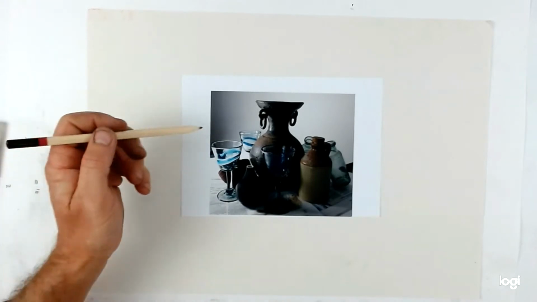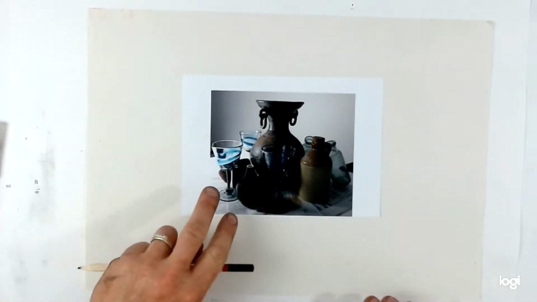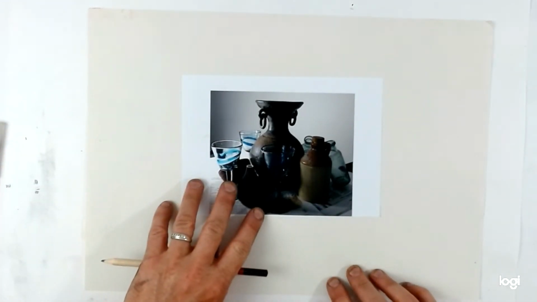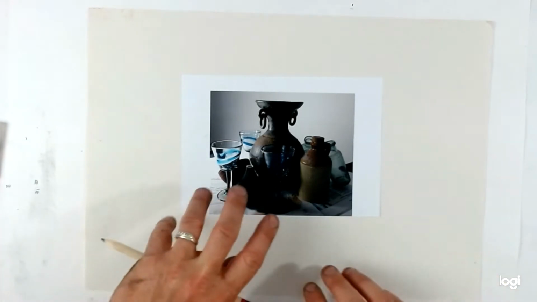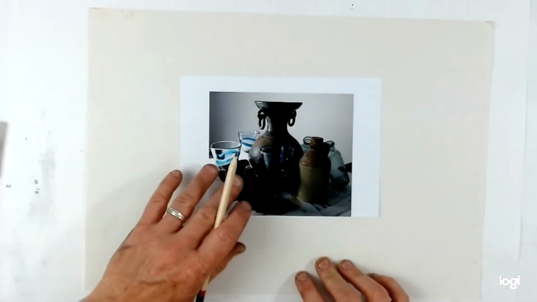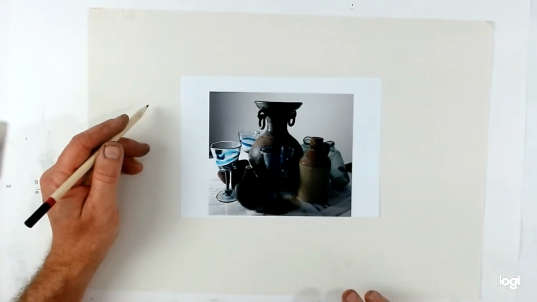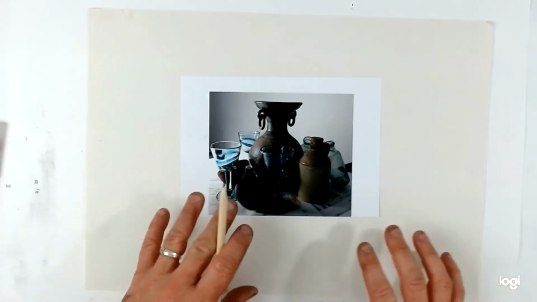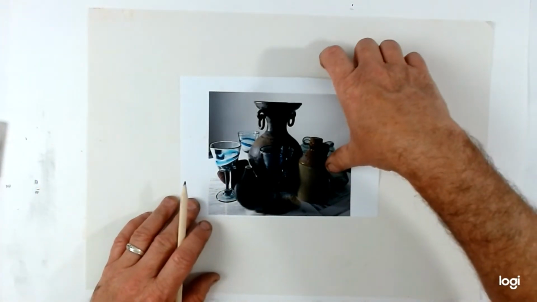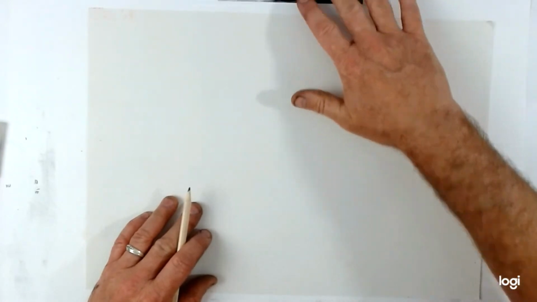So for my second study, I worked largely from this drawing, but before I get onto it, what I'm going to do is I'm going to do a few preliminary sketches to work out the composition that I fancy using.